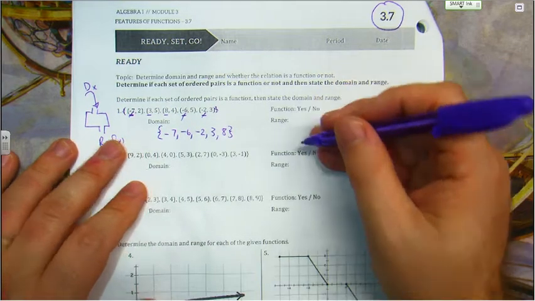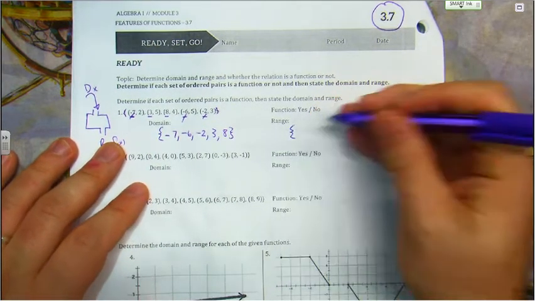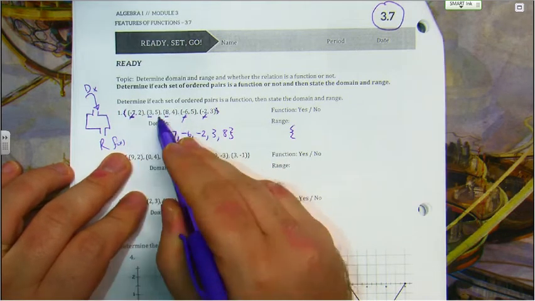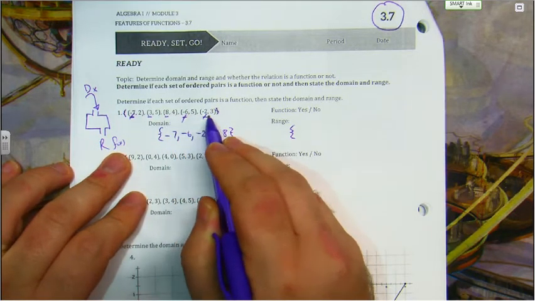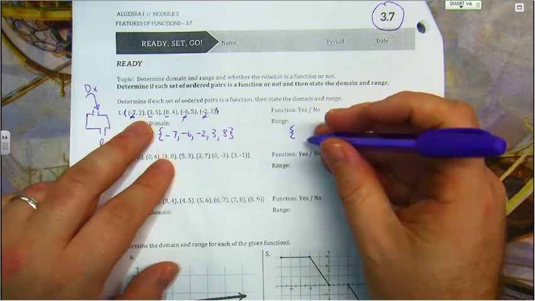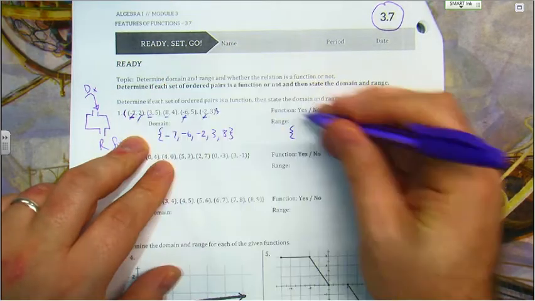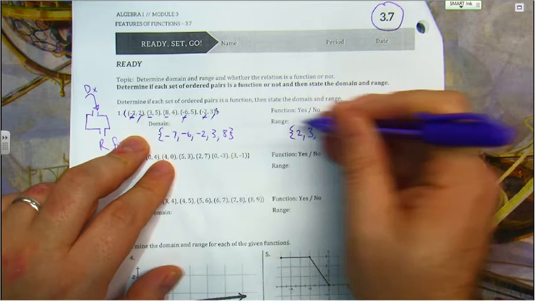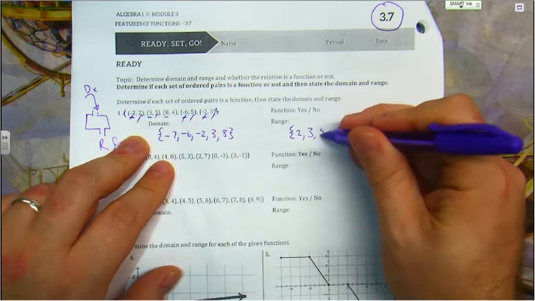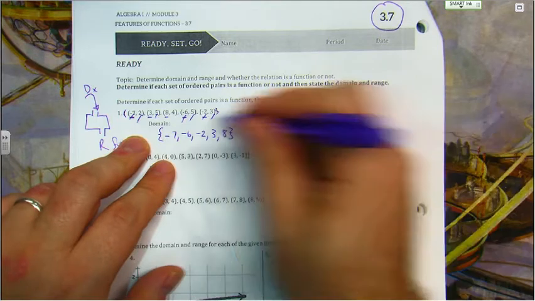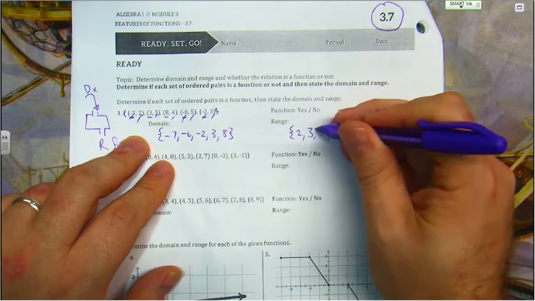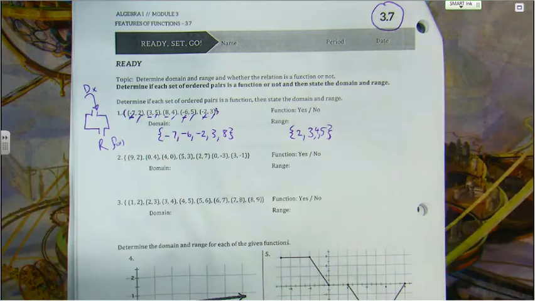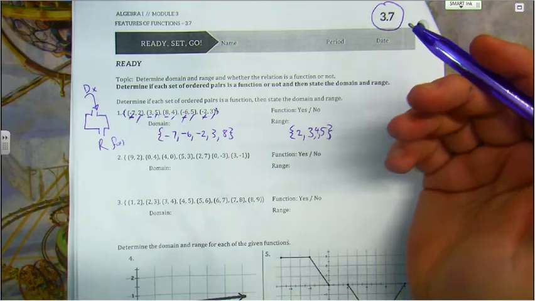I will then do the numbers in my range. These will be my outputs, my f of x, my y's. So 2, 5, 4, 5, and 3. And again, I want to put these from lowest to highest. So 2, 3, I have two 5s, so I'll just write it once. Oops, and I missed 4 here, so there should be 4, 5, and that'll be it. Okay. So that's my domain, that's my range.